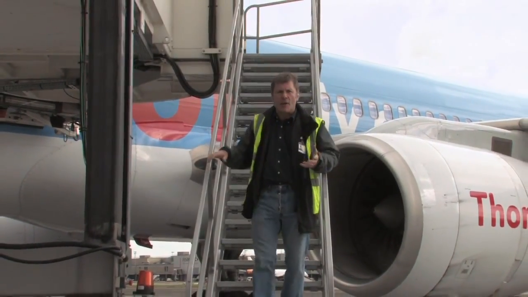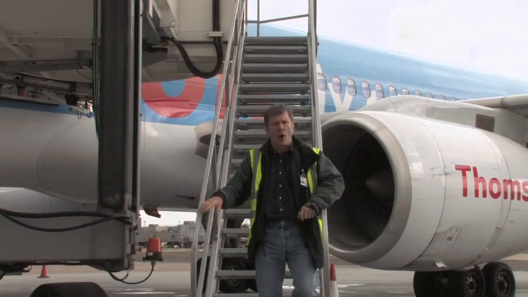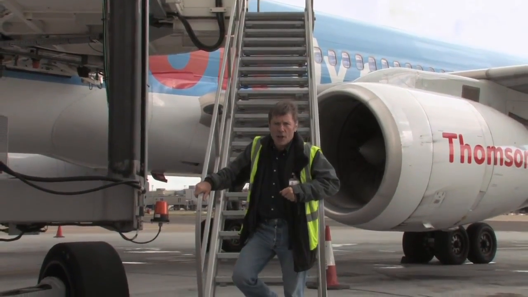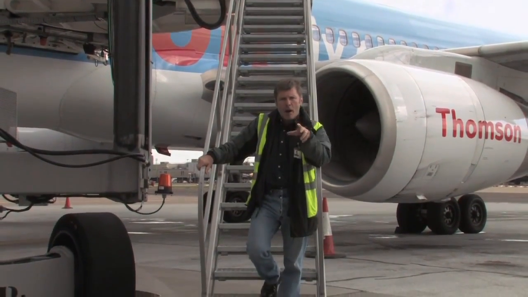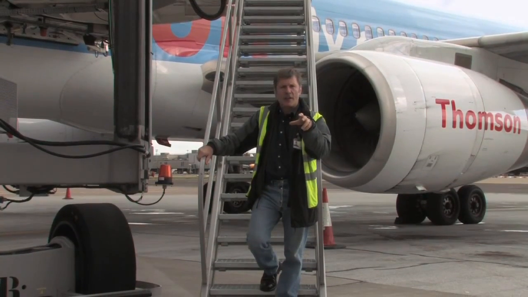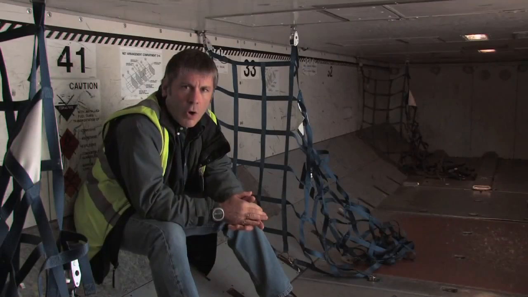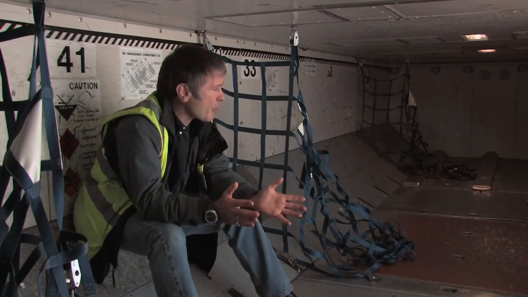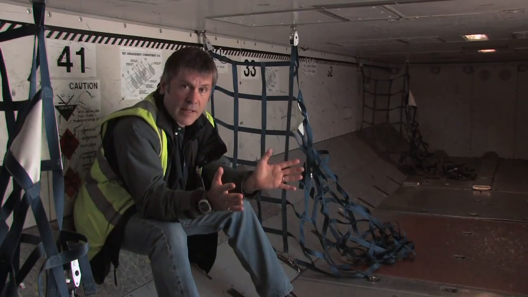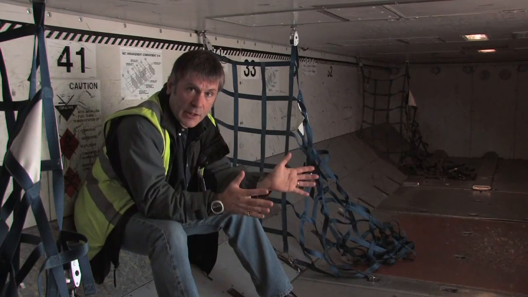Exactly the same goes for the lower holds or any compartments which are not part of the main passenger compartment. Most airlines have a preferred loading system which ensures that the centre of gravity always remains within acceptable limits. All aircraft holds are further broken up into compartments. Doesn't matter whether they're bulk loaded or container loaded.